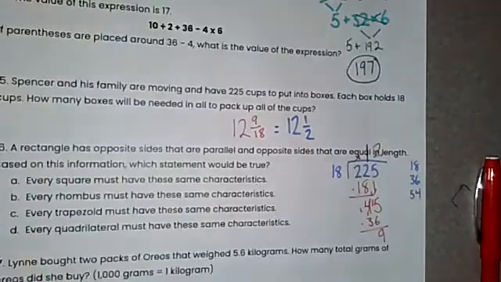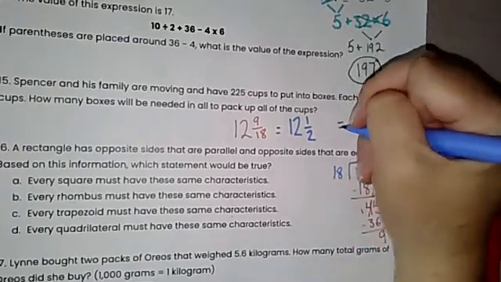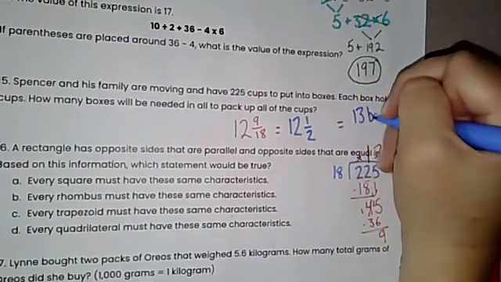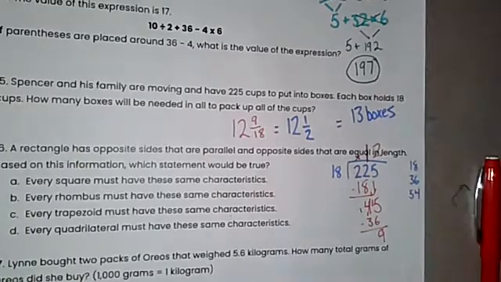They're going to need 12 and a half boxes. But you ever heard of anything such as a half of a box? No. So they're going to need 13 boxes. 13 boxes in all to pack them all up.